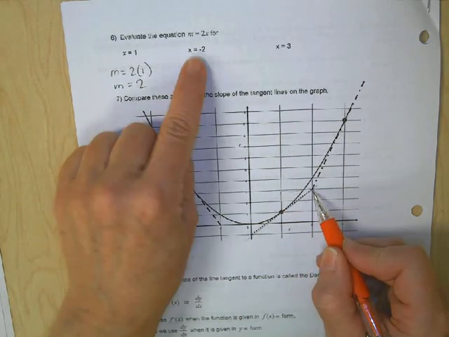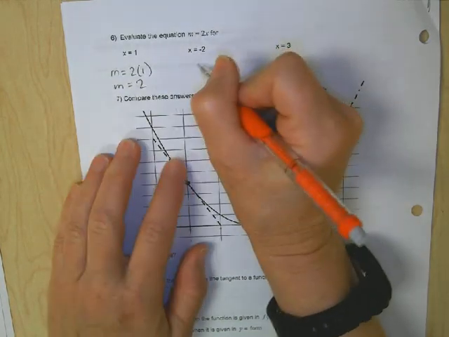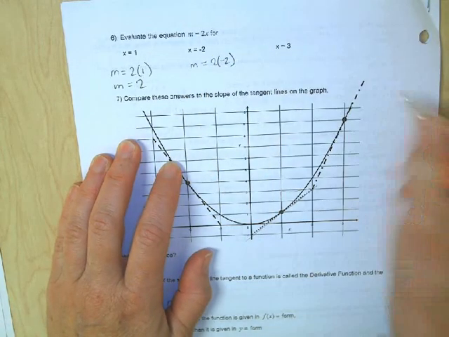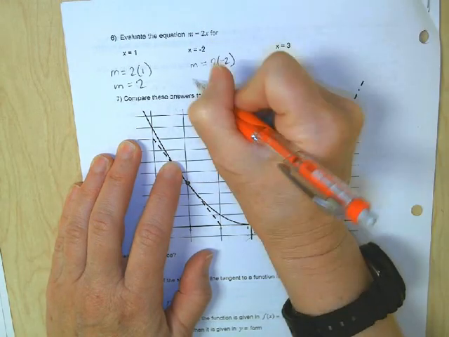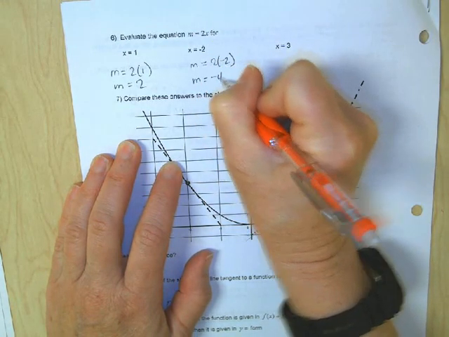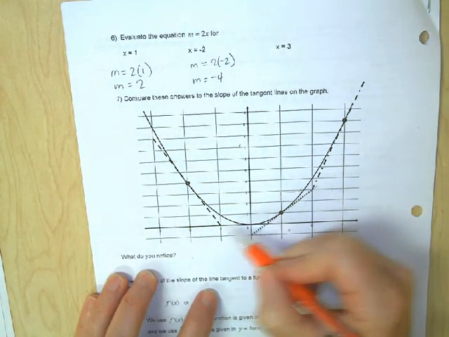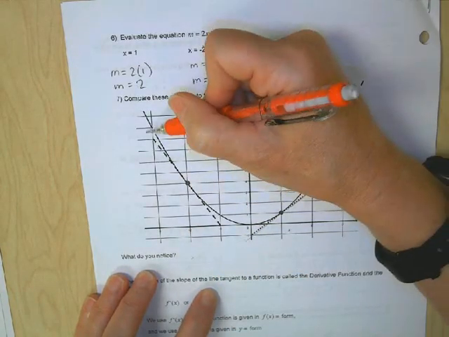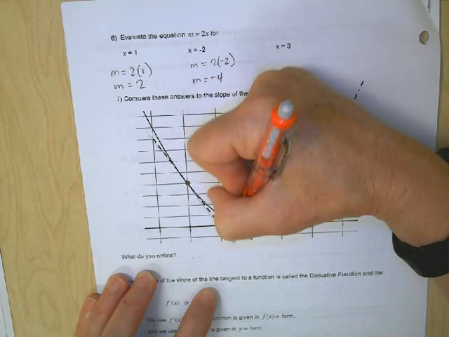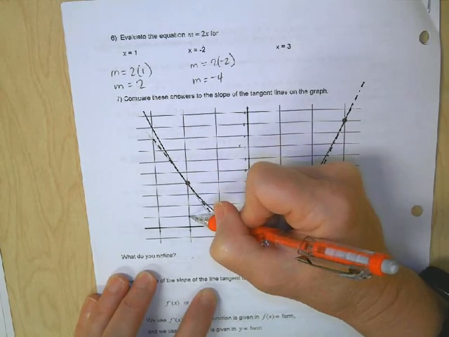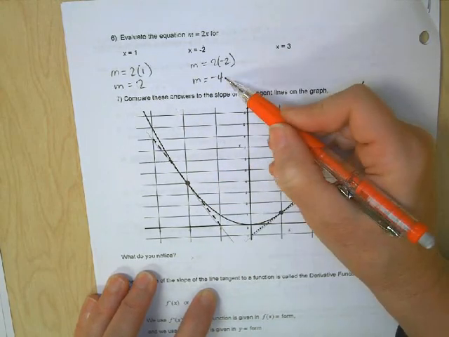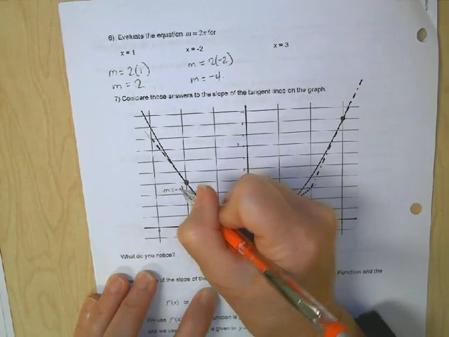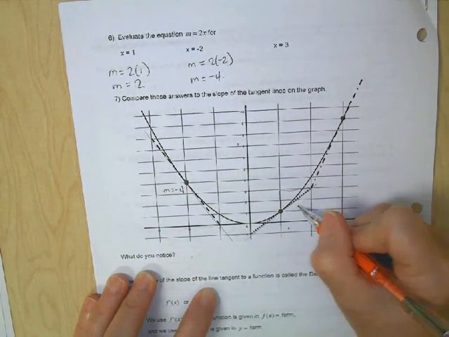What about at negative 2? I'm going to have slope equal to 2 times negative 2. So I'm changing my x to negative 2, and I get the slope is equal to negative 4. So at negative 2, here I am on the graph. What if I draw in my tangent? Does it look like it's negative 4? 1, 2, 3, 4 over 1. It sure does. It matches. This has a slope of negative 4, and this has a slope of positive 2.